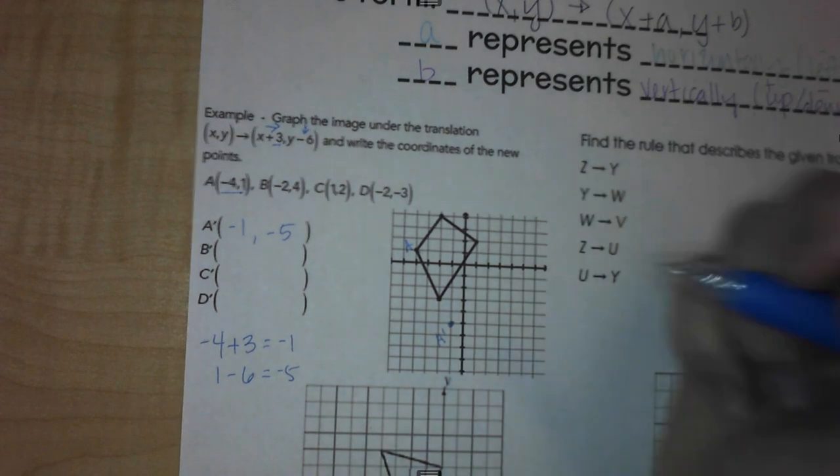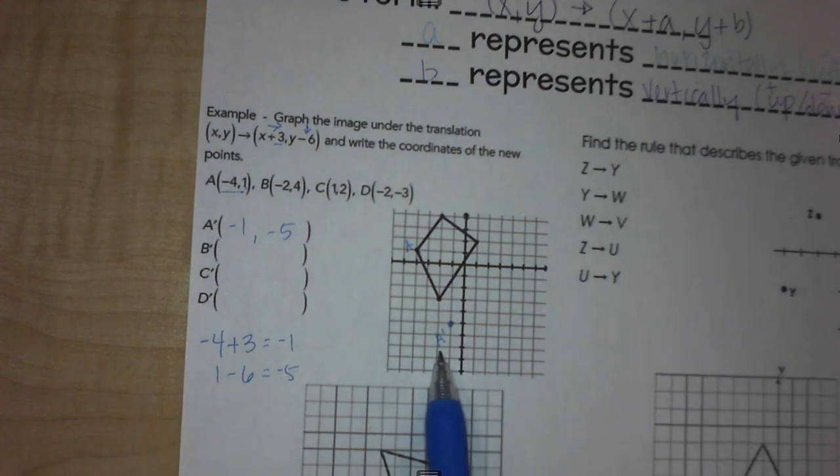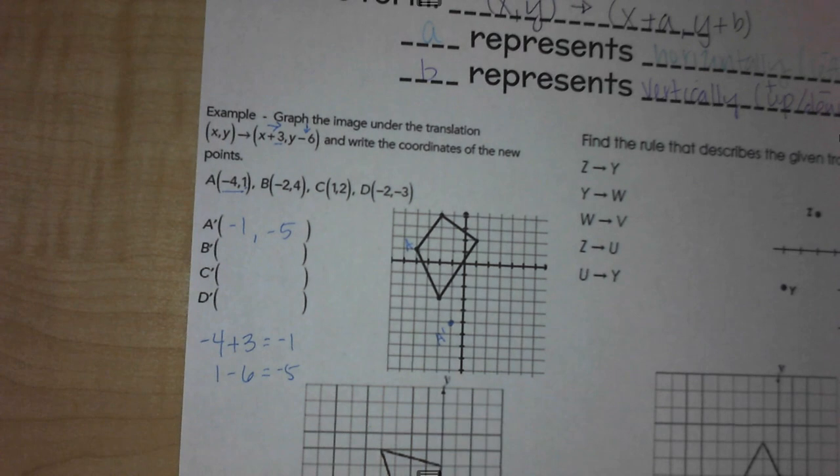And that's my new A. Remember, your new image A is going to have A apostrophe, and that's going to show our image. Our pre-image is just labeled with letters without anything, and then our image is labeled with a letter with an apostrophe.